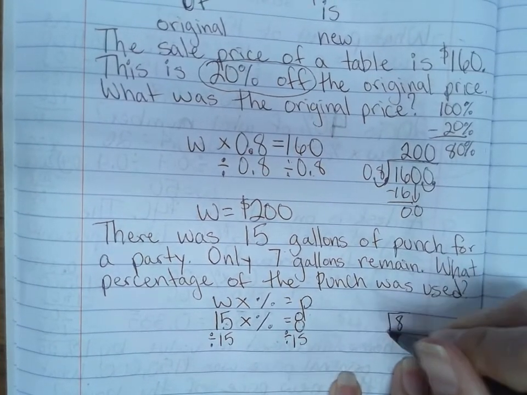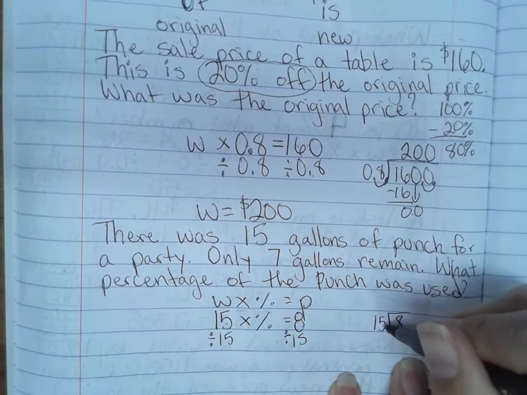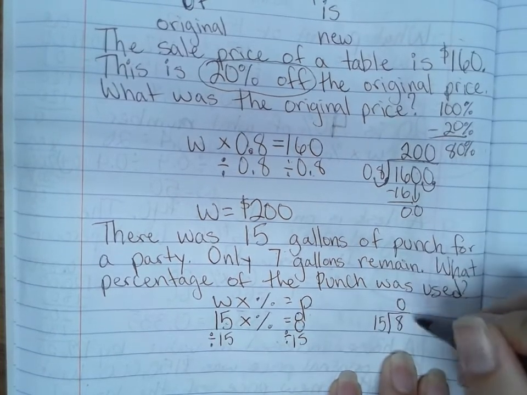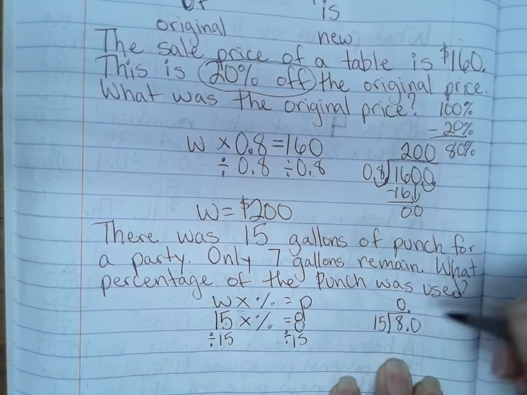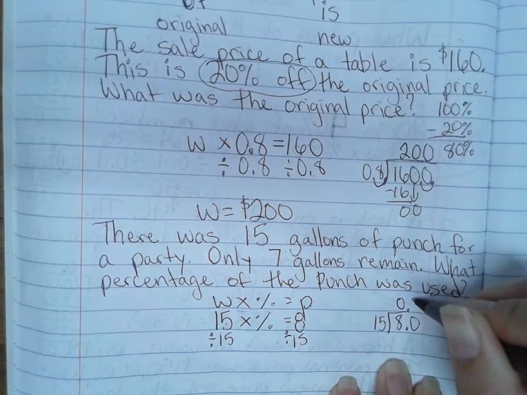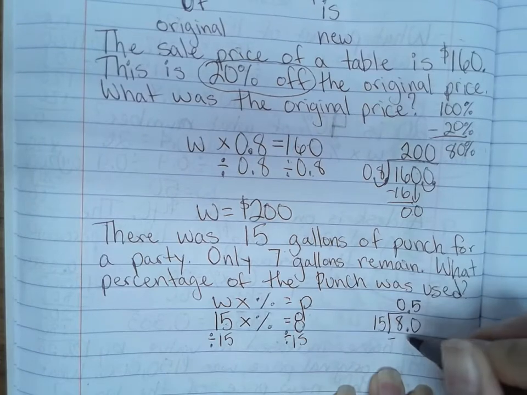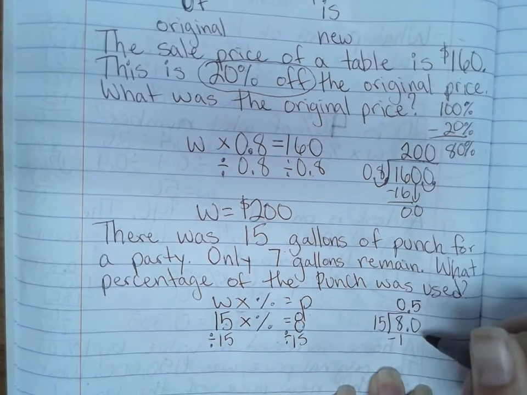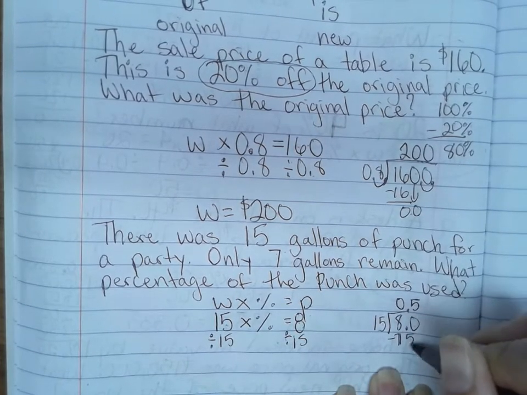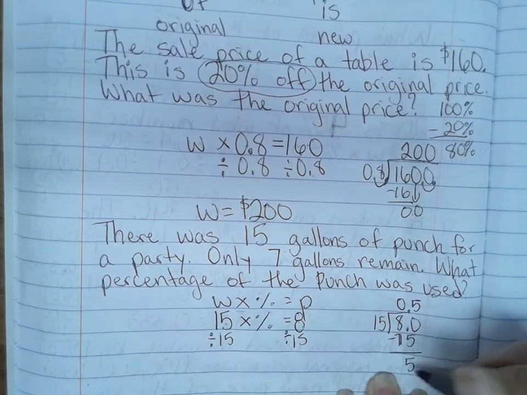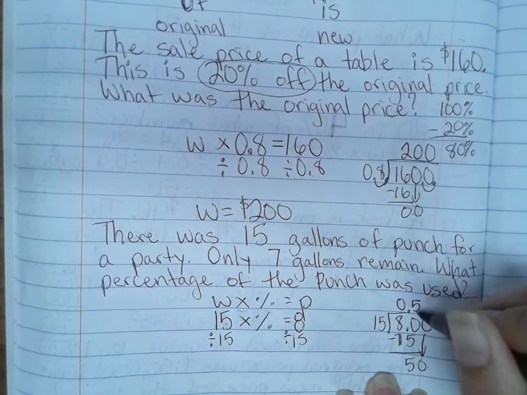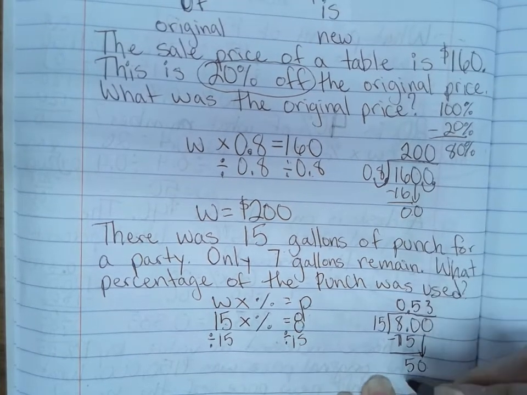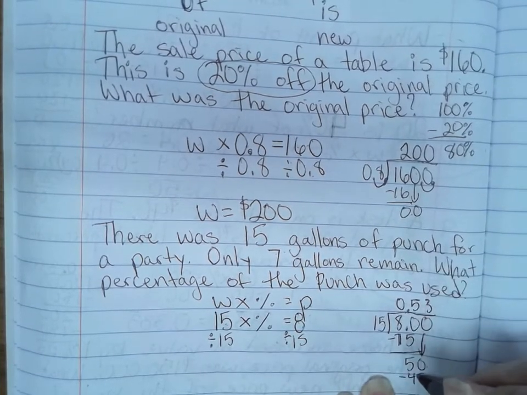8 divided by 15. 15 goes into 8 0 times. Decimal place, annex 0. 15 goes into 80 5 times. That would be minus 75. That leaves me with 5. Annex another 0. Bring it down. 15 goes into 50 3 times. 3 times 15 is 45.